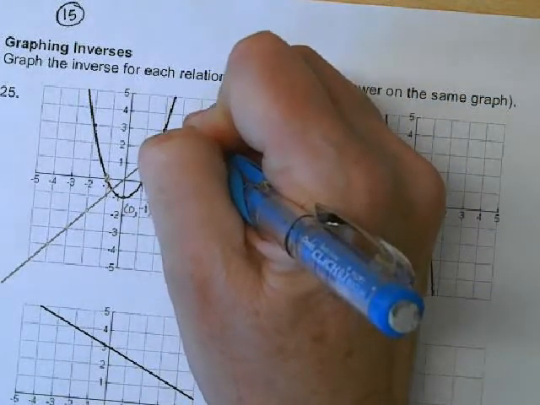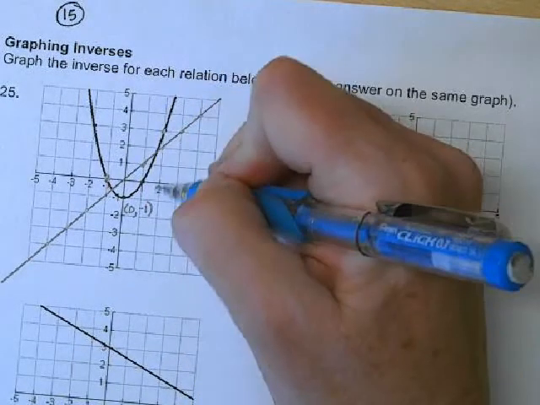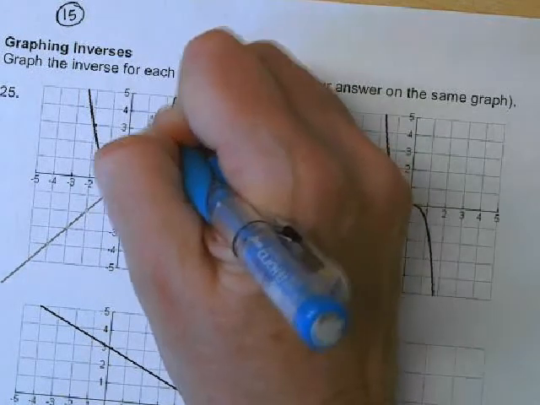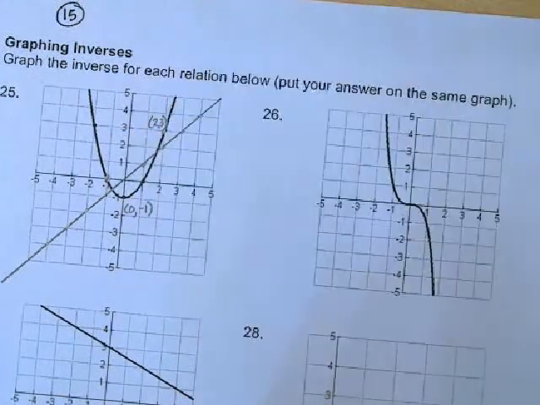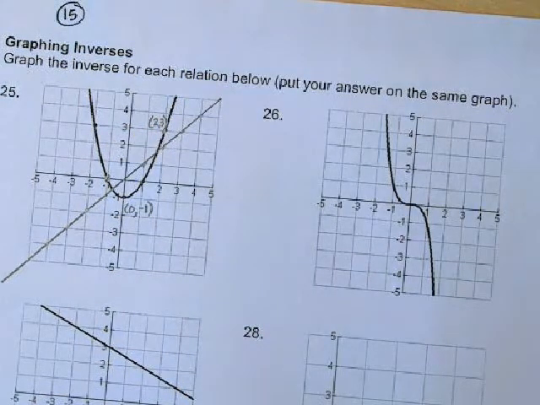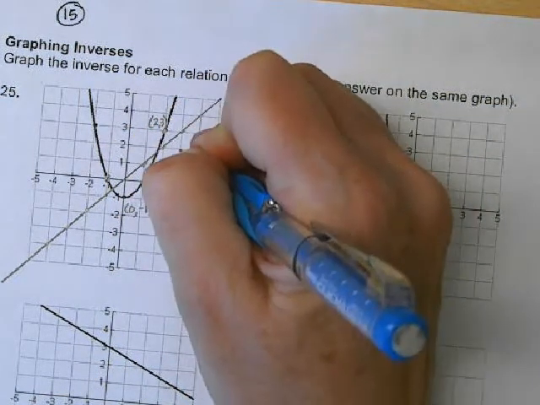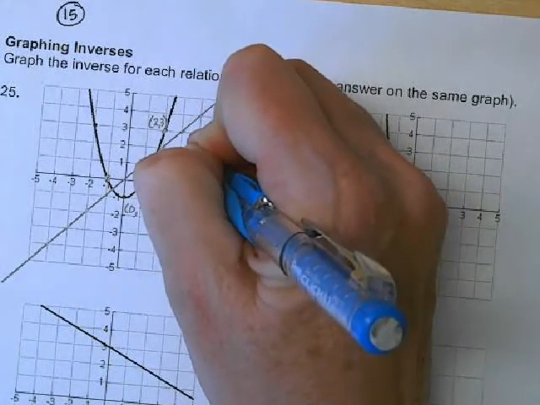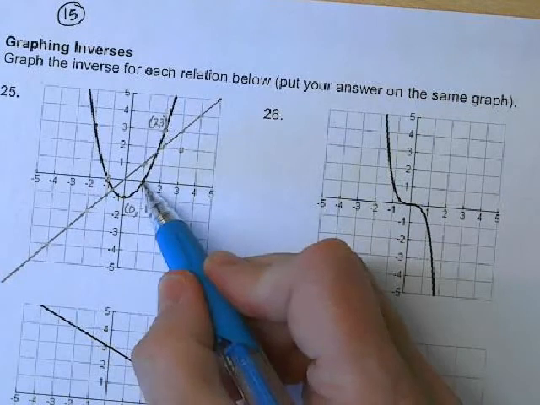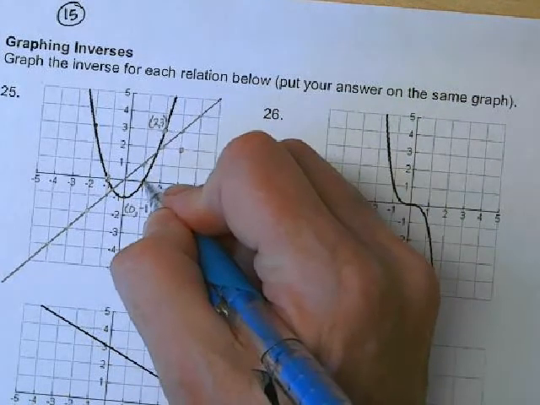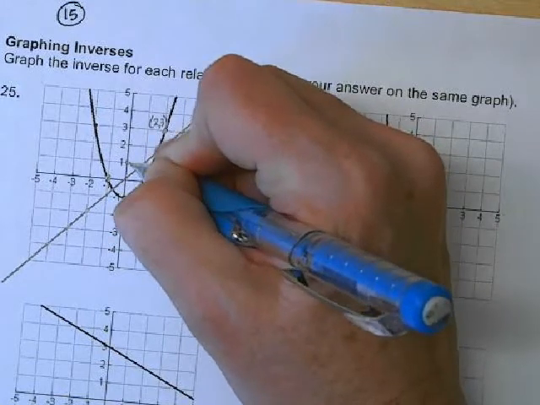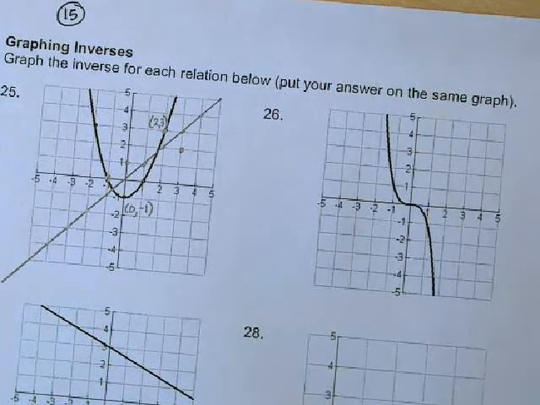Okay, let's try this point. This is the point (2, 3). So that should reflect to the point (3, 2). So that point goes right there. Let's look at that point. If I look at this reflection, it's going to go right there.